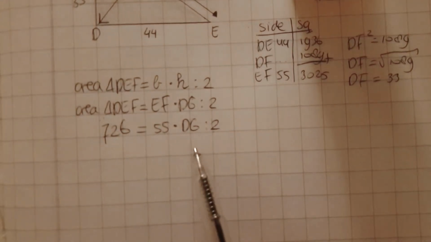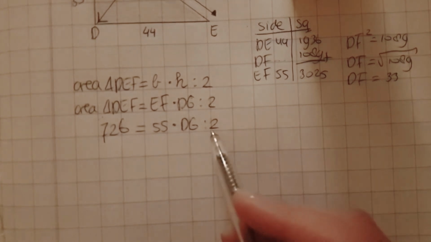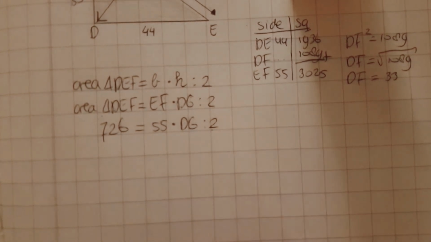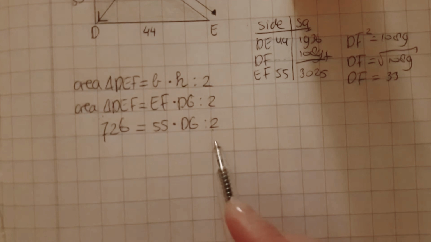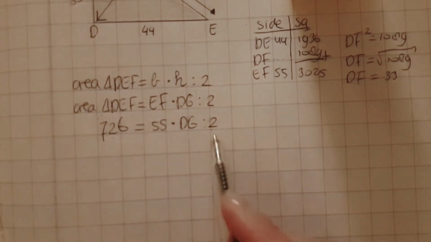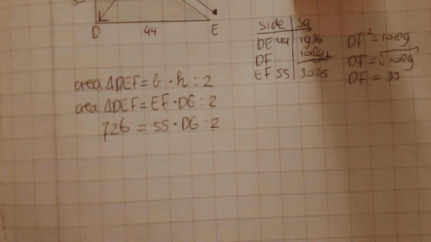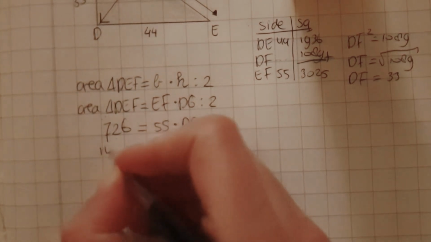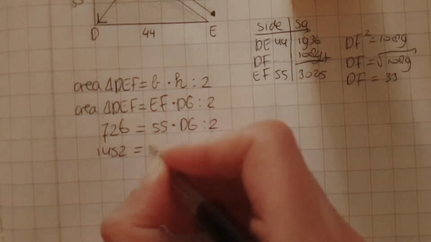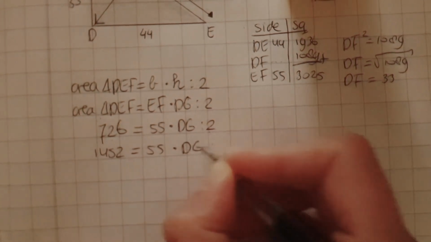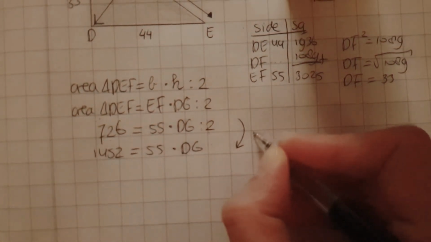Okay, I have to figure out what DG is, and I'm going to do that with the balance method. So you see divided by 2 over here, and I'm going to do the opposite. So I'm going to do times 2 on this side, times 2 on this side. And then the divided by 2 is gone. 726 times 2 is 1452. Let me just write down what I did here. So this is times 2.